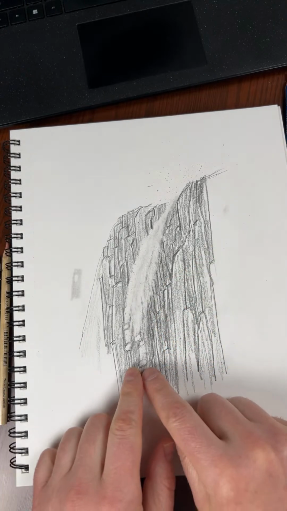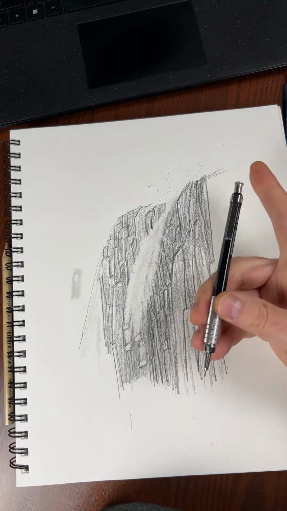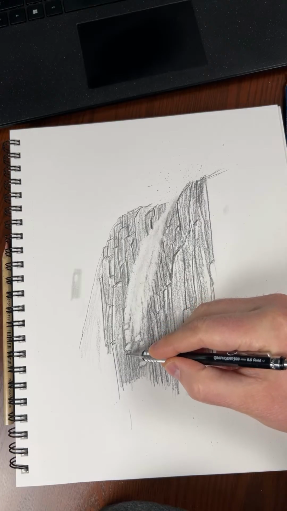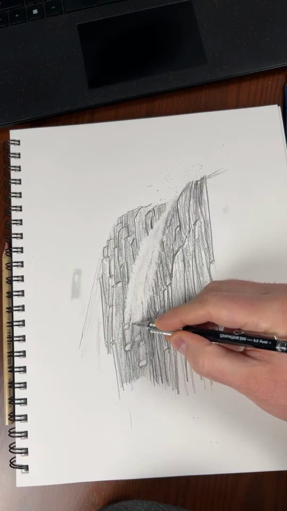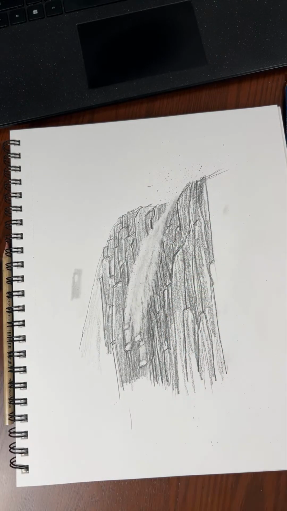I embellished these rocks down here a little bit to make it feel more like these are rocks coming down. I don't know if I necessarily feel that yet, but it definitely has a waterfall type of look to it. But again, so does that a little bit.